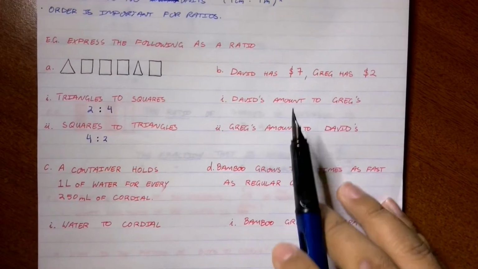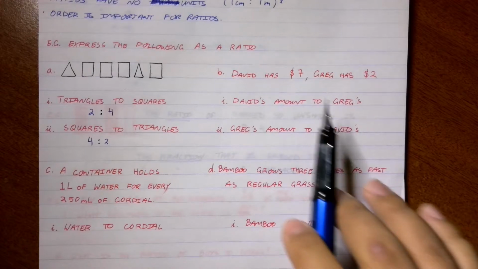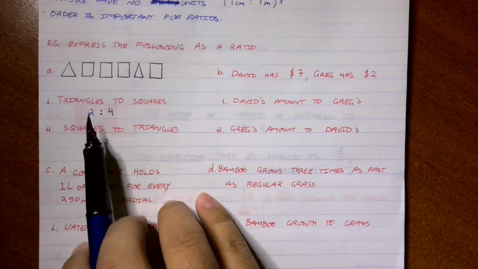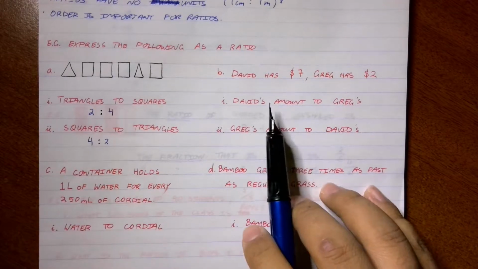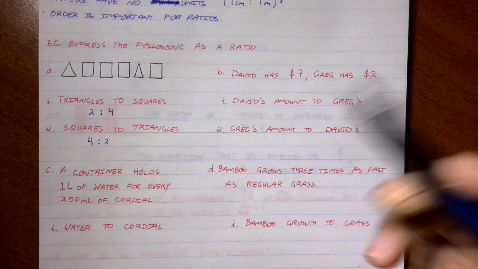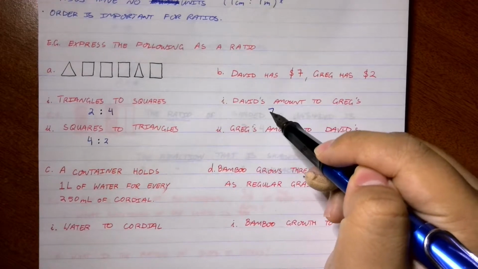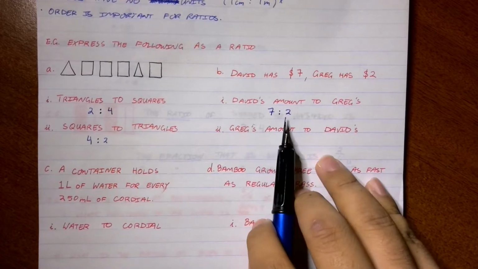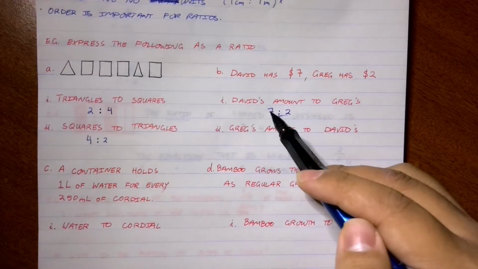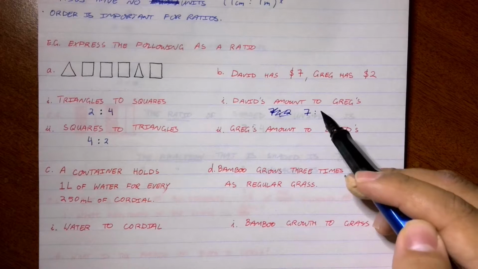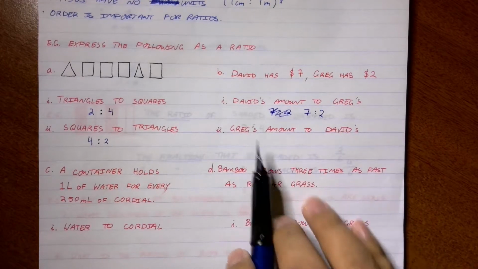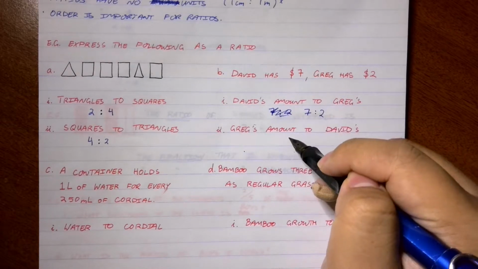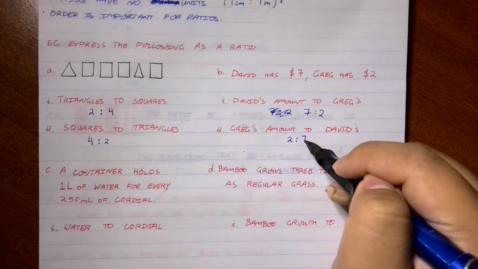Let's take a look at another example where David has $7, Greg has $2. Notice how these are the same units of measurement, dollars to dollars. In the last one we had number of shapes to number of shapes. So the ratio of David's amount to Greg's, well, David has 7, so 7 is to 2. We do not put the units, it's merely 7 is to 2. But if we were to change the wording around, the ratio of Greg's to David's amount is going to be 2 is to 7.